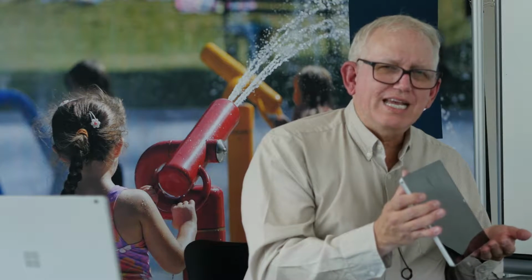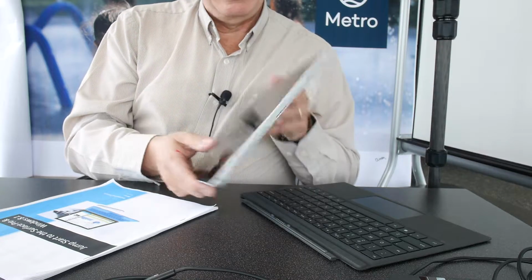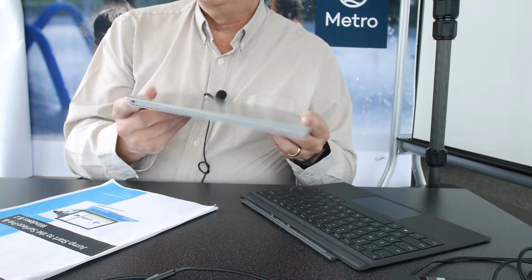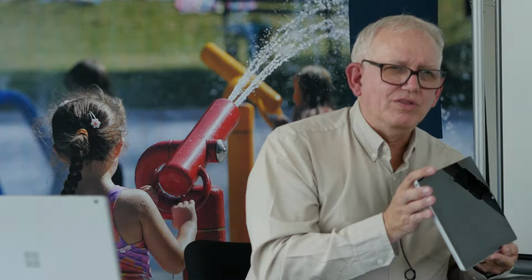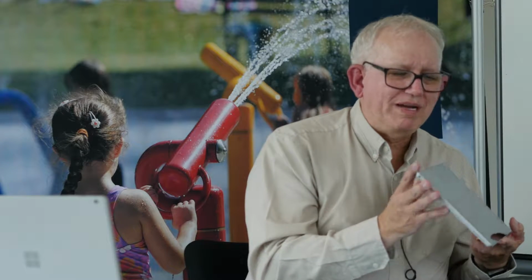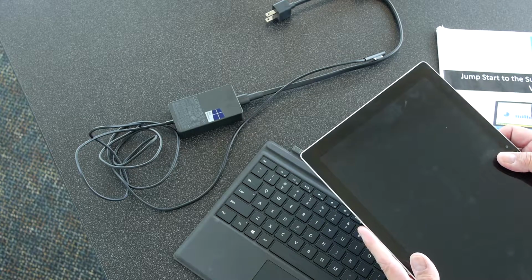So what we've done instead of buying a protective case is that we have put insurance on these. And so within the first 2 years, we can get a full replacement if this does accidentally get dropped, for the first 2 times. So if by chance something happens, and things do happen, bring it back to the help desk, we'll get it exchanged and get you up and running.